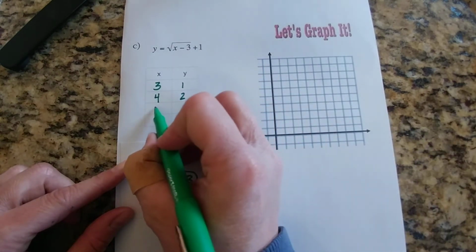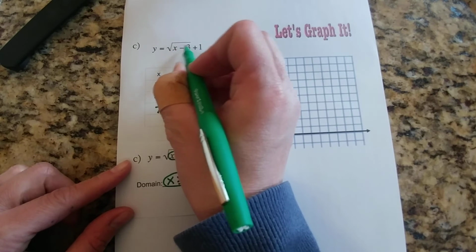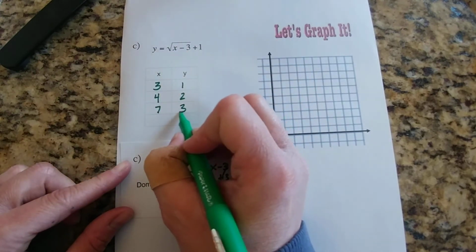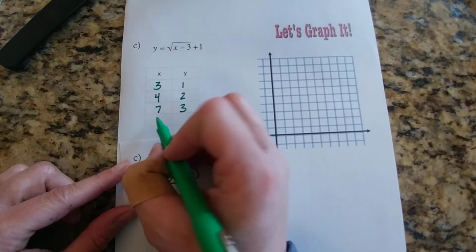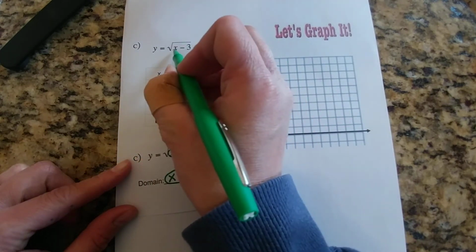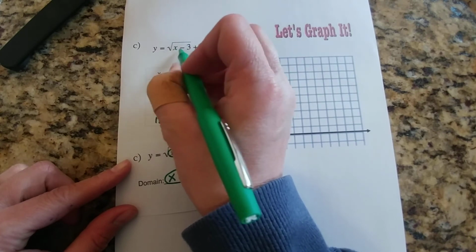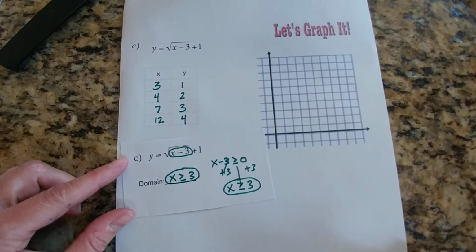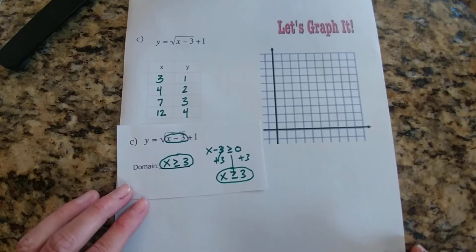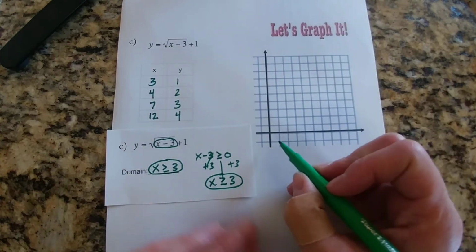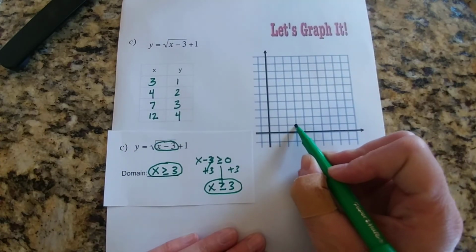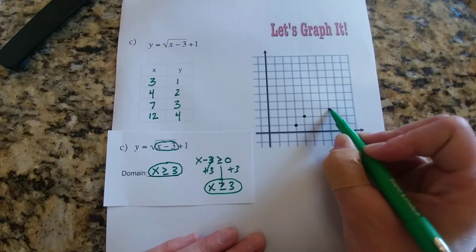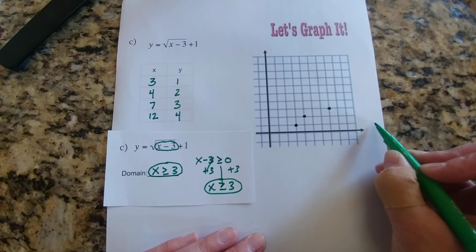The next easy number would be 7. 7 minus 3 is 4. The square root of 4, 2. Add 1. And then the next easiest number would probably be 12. 12 minus 3, 9. Square root of 9 is 3. And then add 1. We get 4. So here we just have a quick table of values where we're going to be able to graph. So it looks like I've got 3, 1, 4, 2, 7, 3, and 12 I'm off the graph.